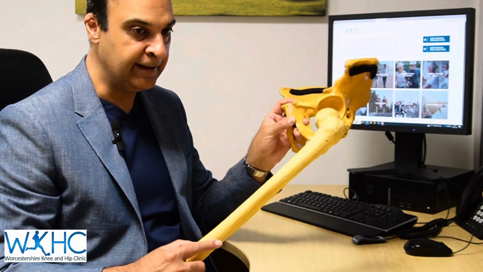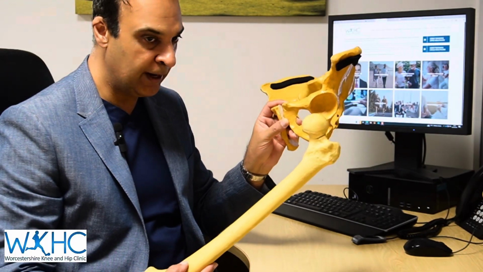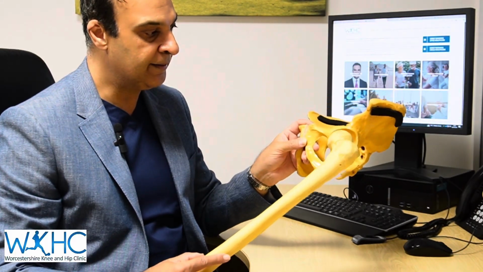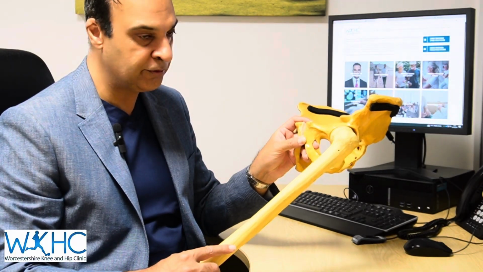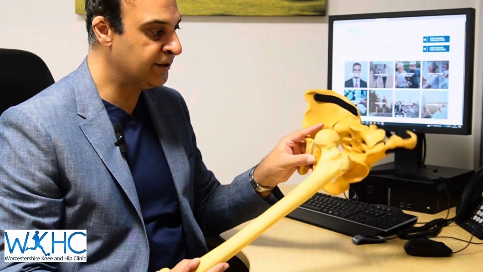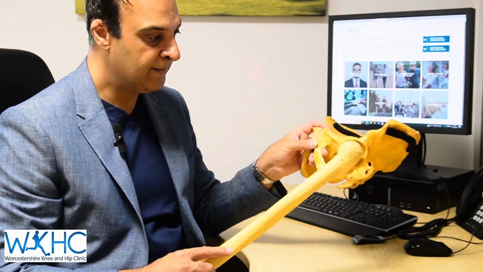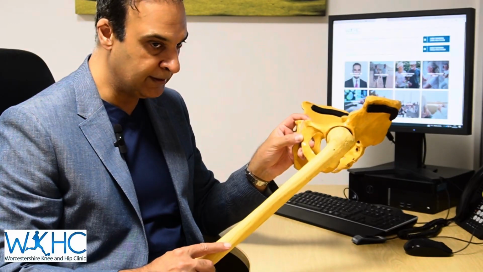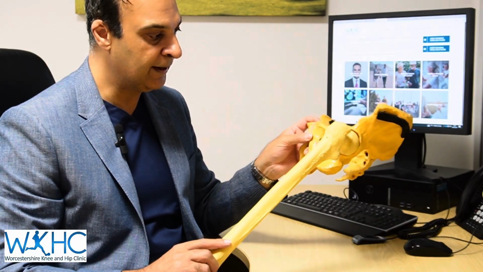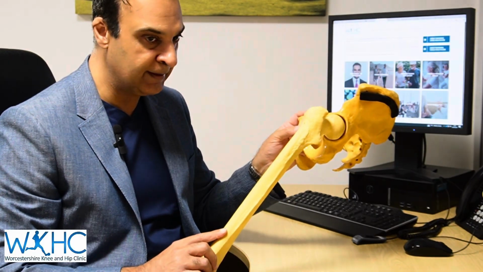So hip pain can present depending where the damage is. If the damage is at the top of the hip, it's going to cause groin pain. If the damage is on the central part of the bone, it's going to cause pain in the buttock. If the damage is at the back of the hip, it can cause pain deep in the buttock.